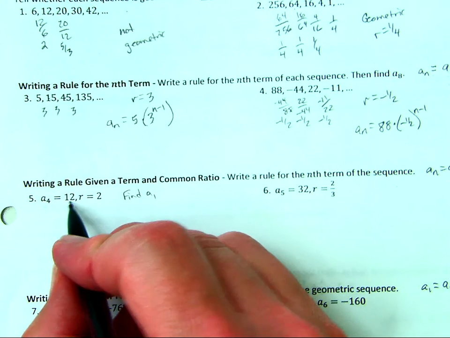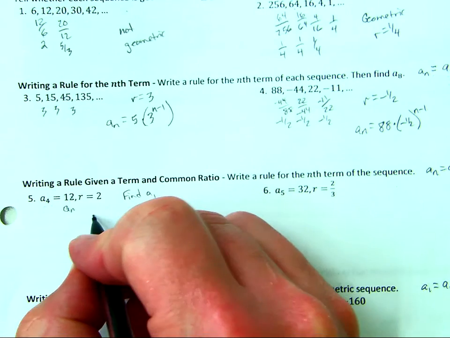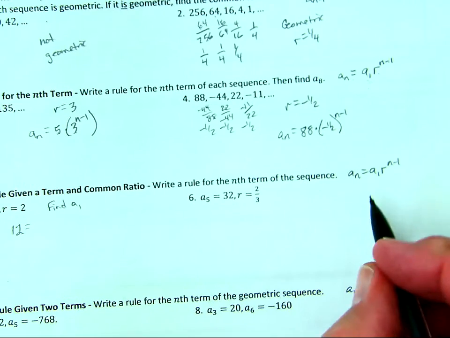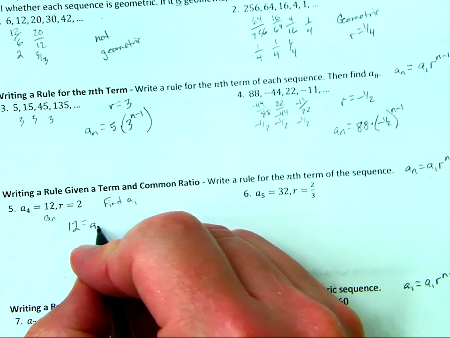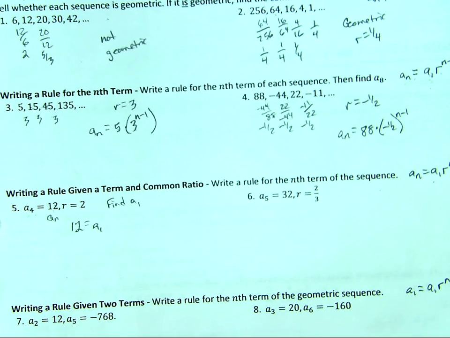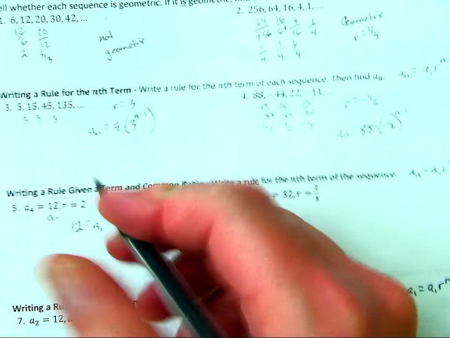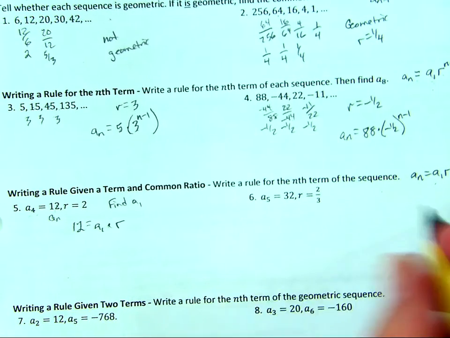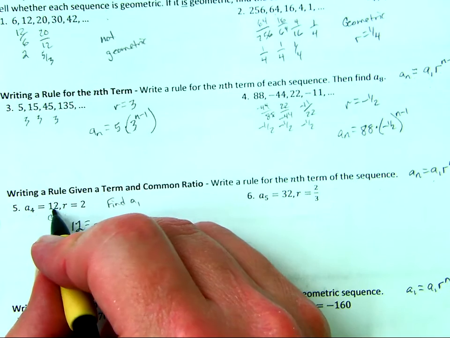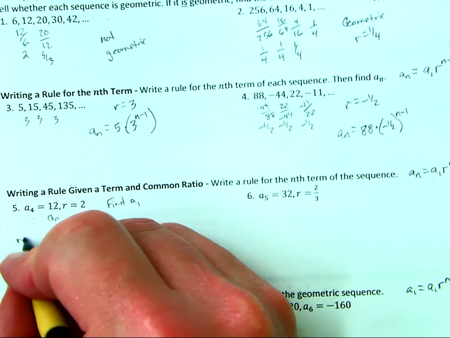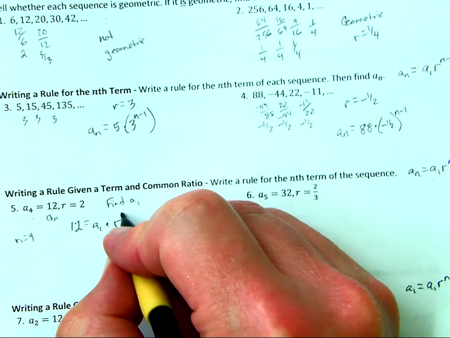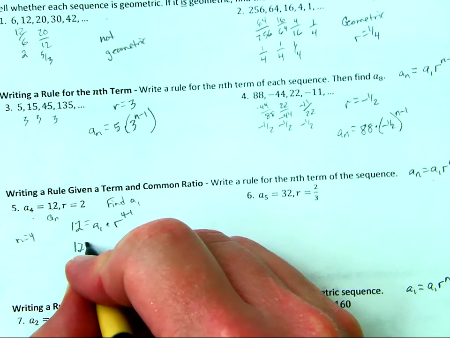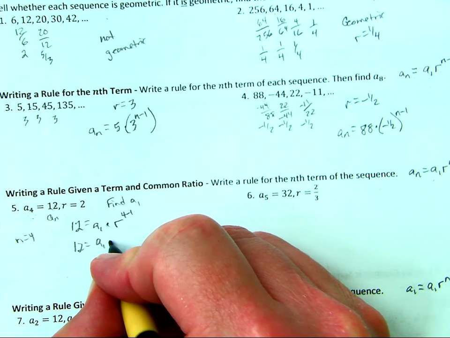Here we're going to let this be a sub n. So a sub n is 12. If we use that same formula, we have 12 equals a sub 1, which we don't know, times r, which we know is 2, to the n minus 1. Since we're using this for our nth term, n equals 4. So this is r to the 4 minus 1, so that is 12 equals a sub 1 times r cubed.